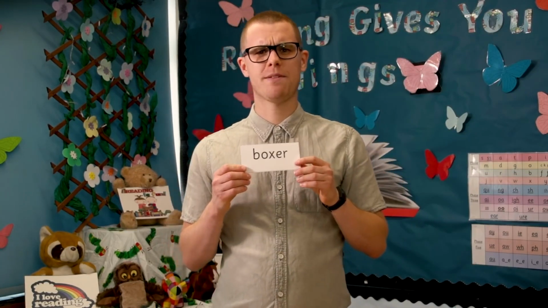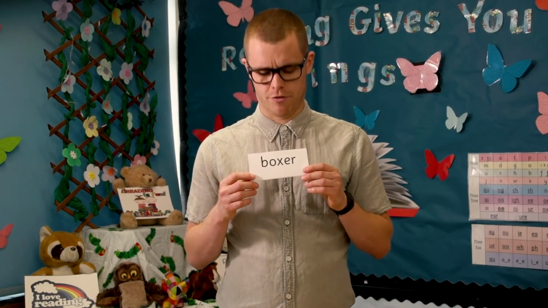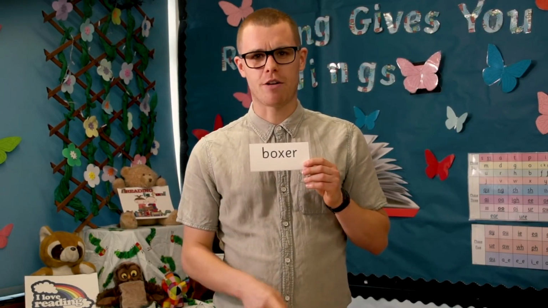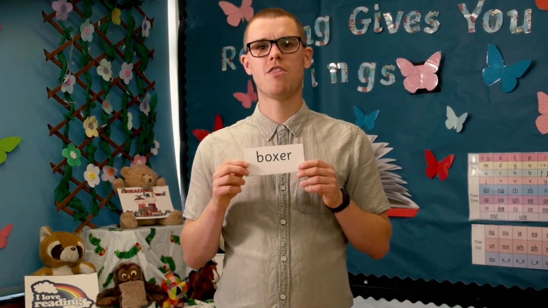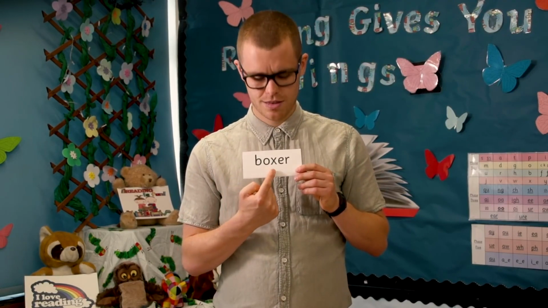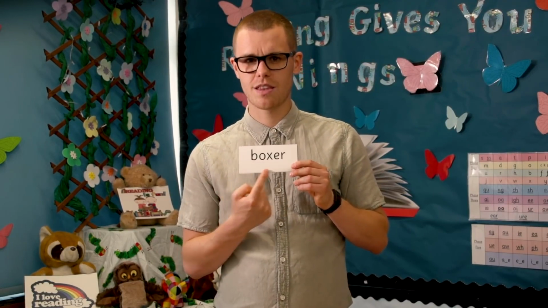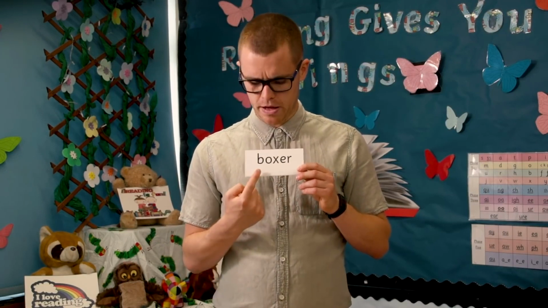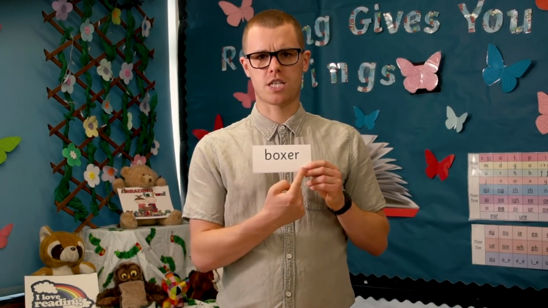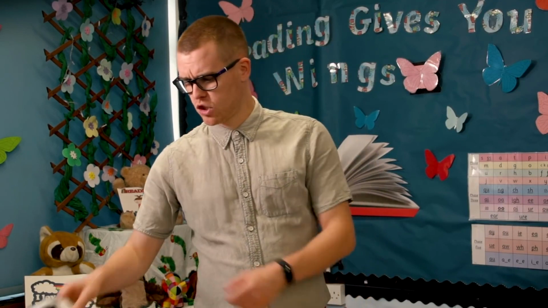This word looks tricky. Can you spot the digraph? Yes, the digraph is a. Read each sound, then blend. Ox. Boxer. A boxer wears big gloves to punch, just like this.